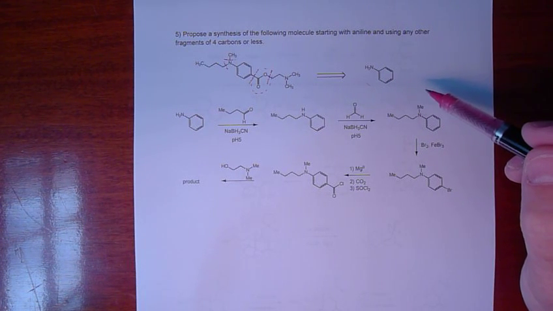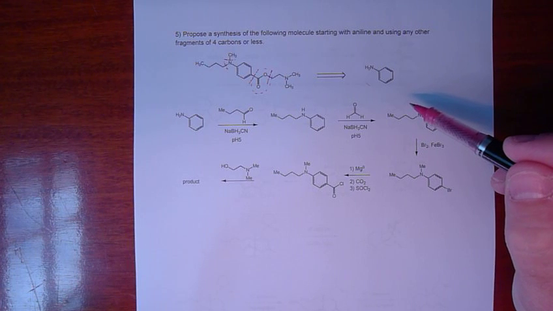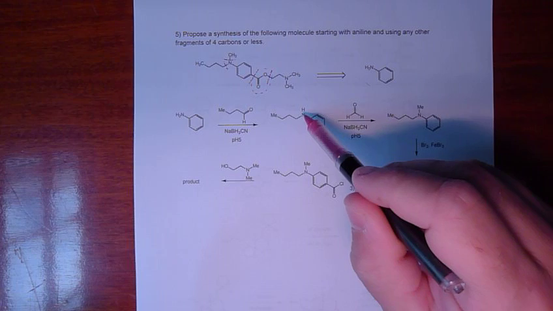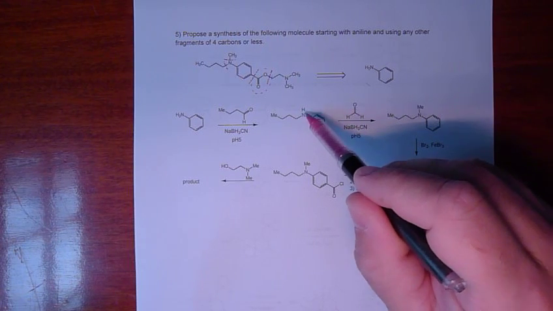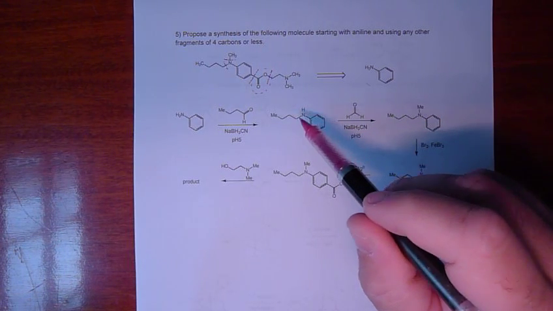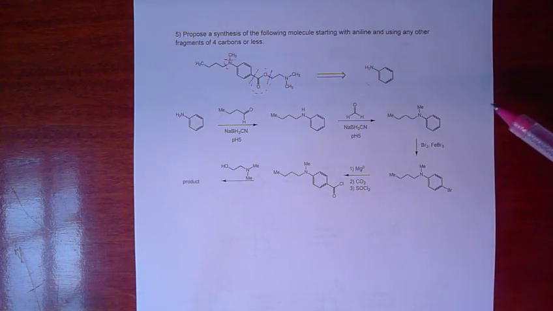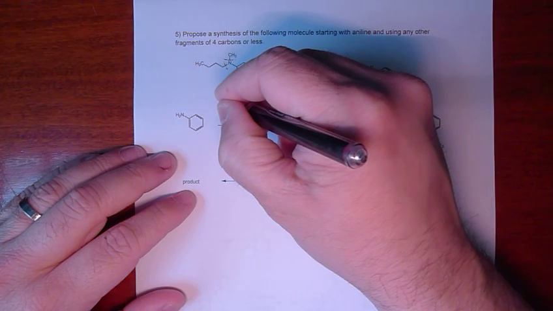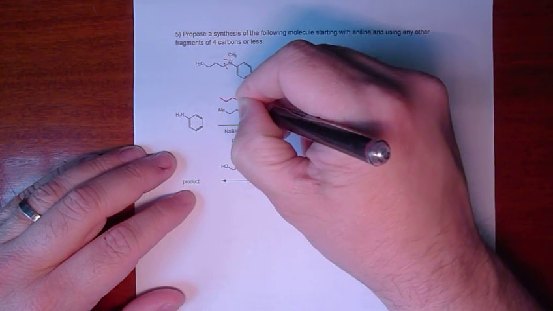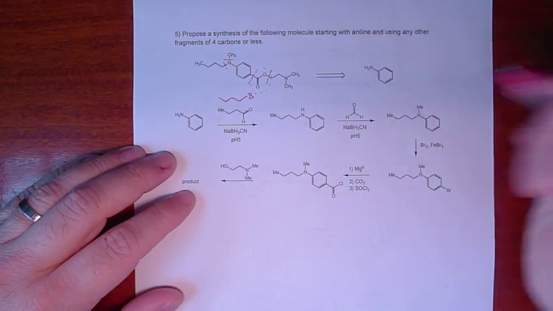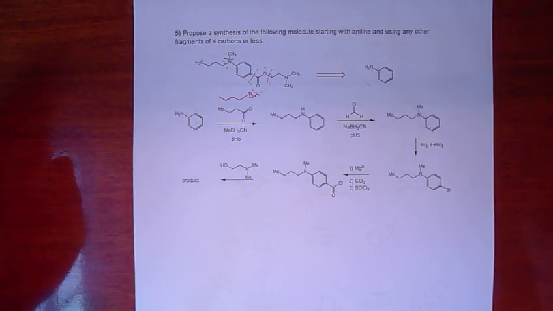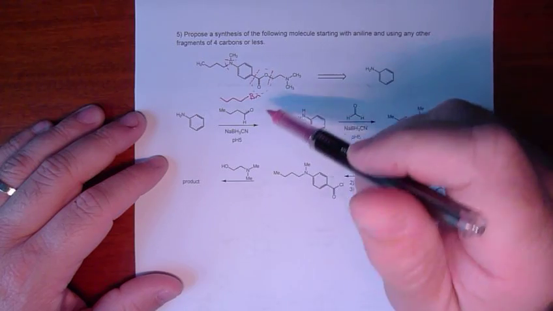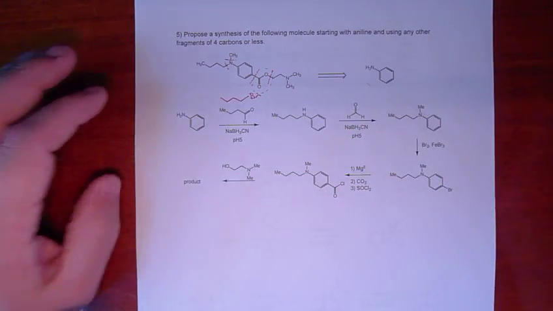So the approach that I chose to put on the alkyl substituents on the aniline is reductive amination, just so that it would refresh everybody's memory. But you could just as easily substitute something like this, just the aliphatic bromide, or iodide, or any halide.